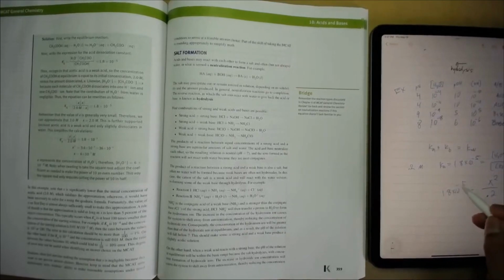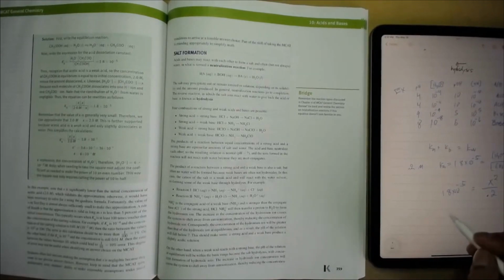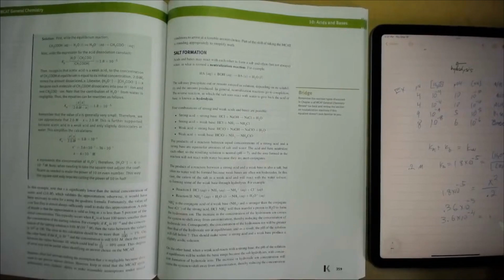These two are x. This is 0.2, so it's x squared over 0.2 equals 1.8 times 10 to the minus 5th. 1.8 times 0.2 is 0.36 times 10 to the negative 5th, or 3.6 times 10 to the negative 4th, equals x squared.